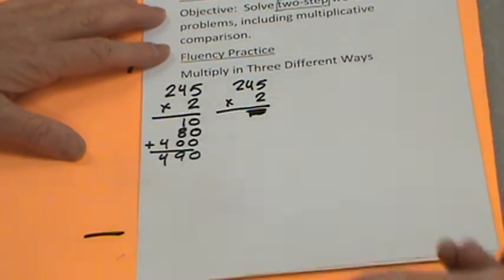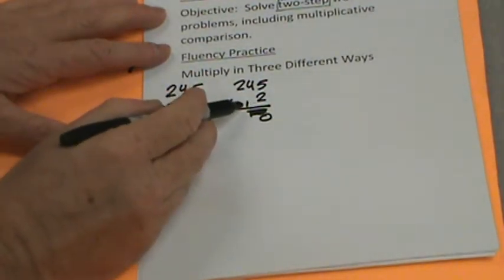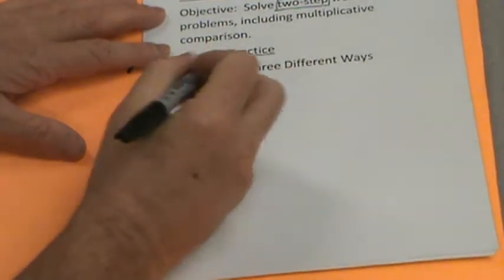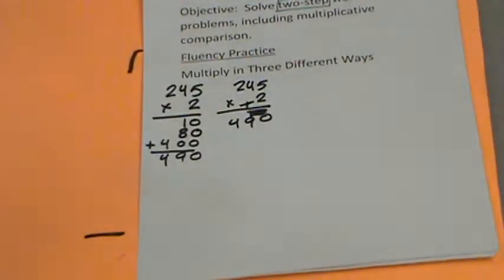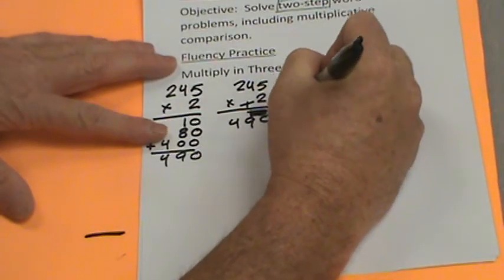Well, so much for the standard algorithm. 5 times 2 is 10, we put the 1 there. 4 times 2 is 8, but we need to add that 10, so it's 80 plus 10 is 90. And 2 times 2 is 4. 490. Voila! How about that incredible area model?